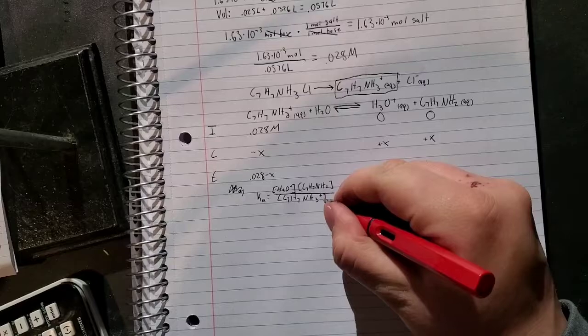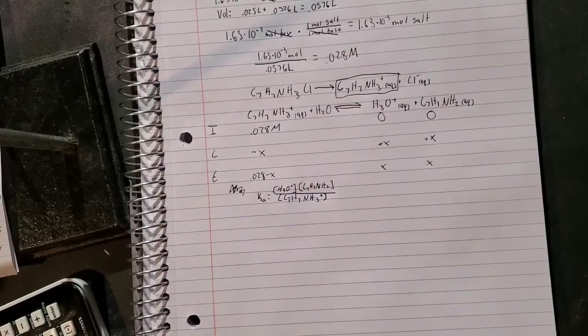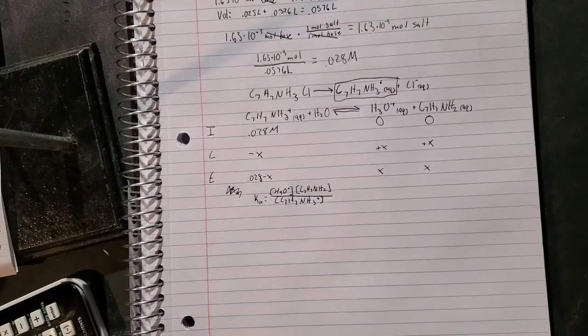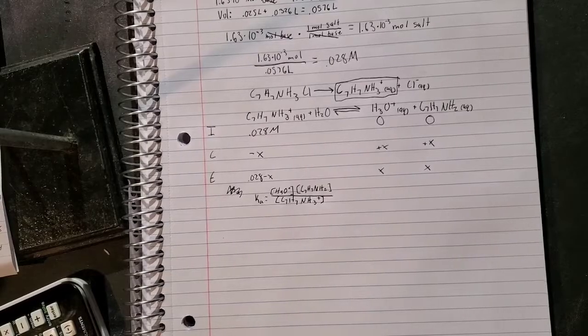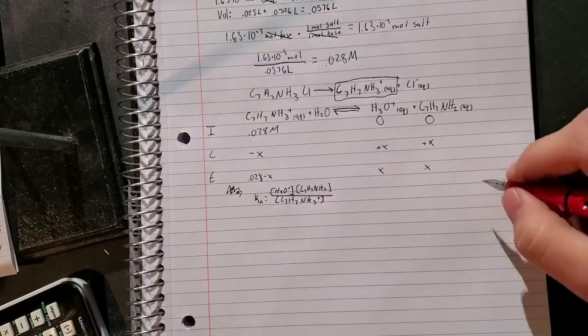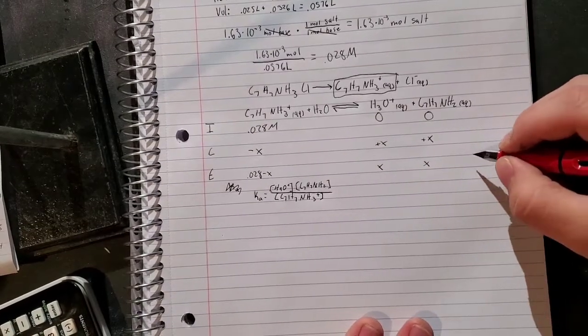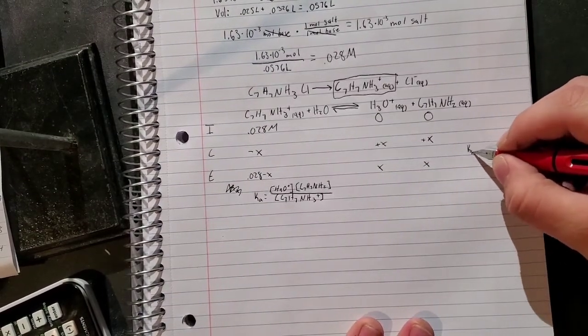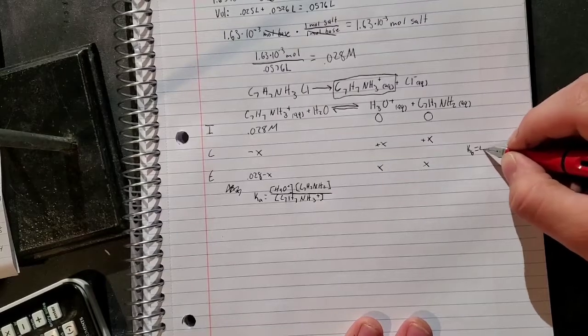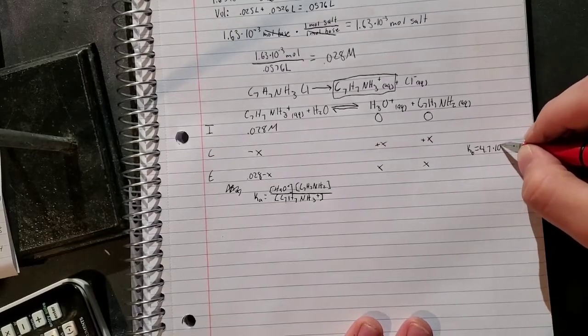As it is, we actually don't know what that X is, and we also do not know what our Ka is. But if you recall, we were given a Kb. Kb was given as 4.7 times 10 to the negative 10th.